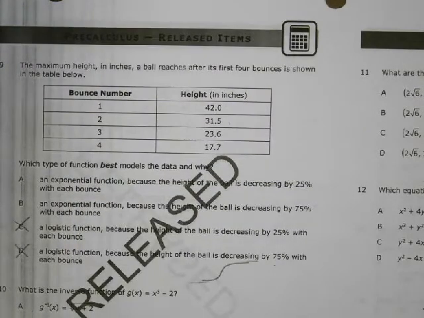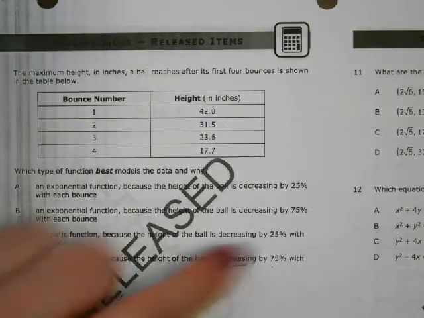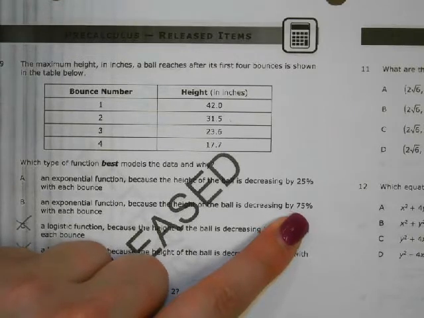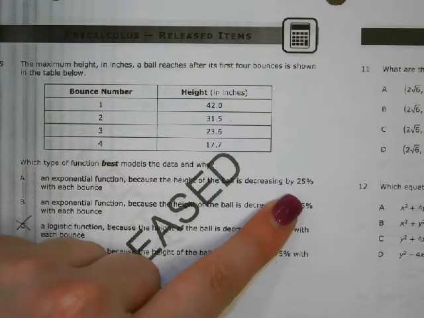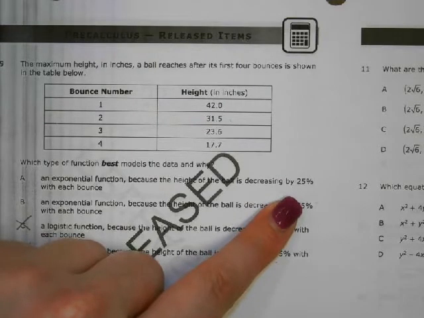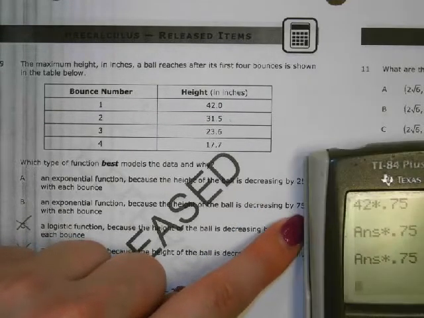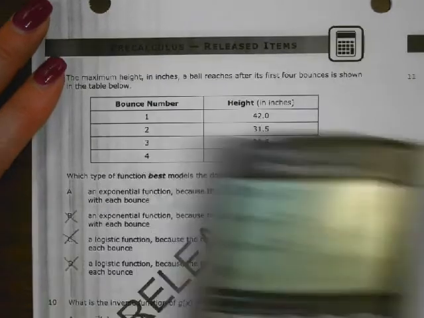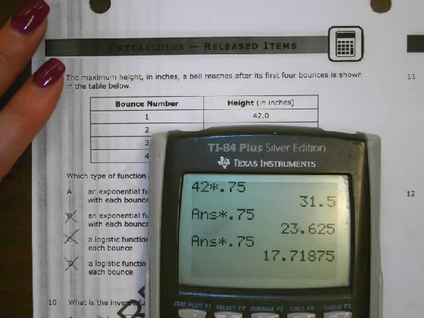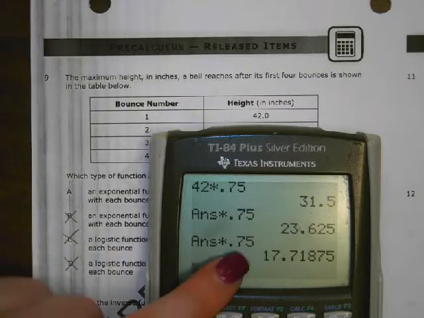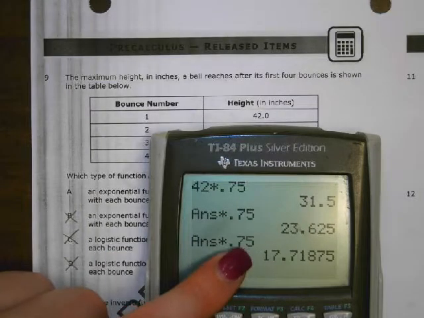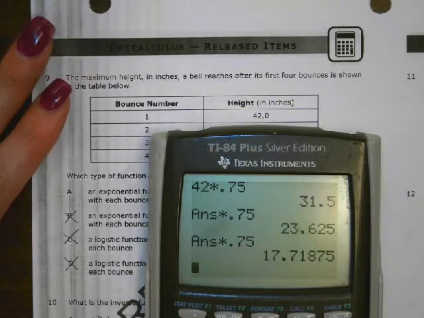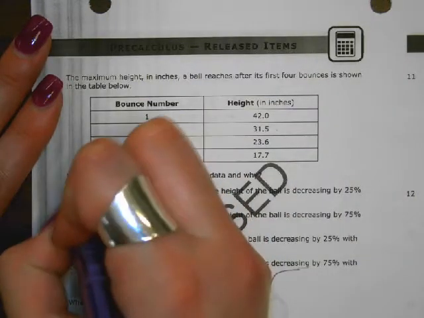Now you have to know how to interpret that. Does that mean that the ball is decreasing by 75%? Or does it mean the ball is decreasing by 25%? A lot of students would go with 75% because multiplying by 0.75 matches, but that's incorrect. When you multiply by 0.75, it means you're keeping 75%. You're not losing it, you're keeping it. So if you're keeping 75%, it means you're losing 25%. So the answer is A.